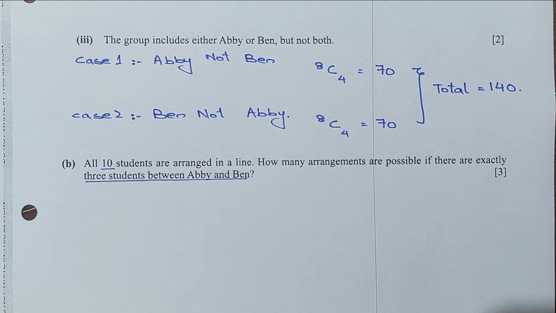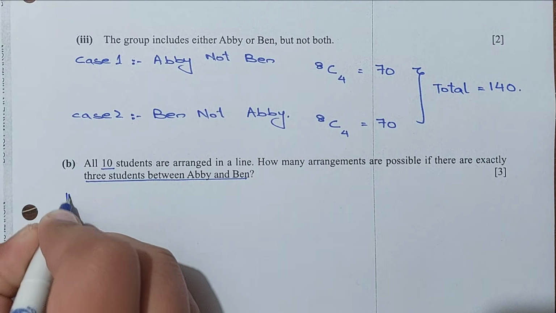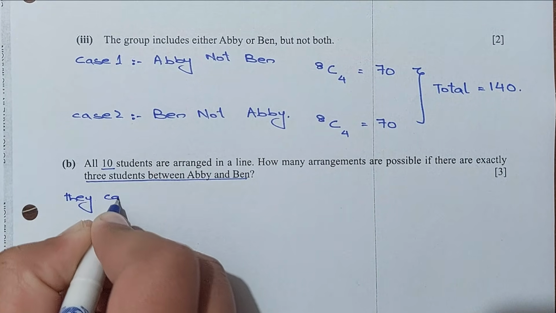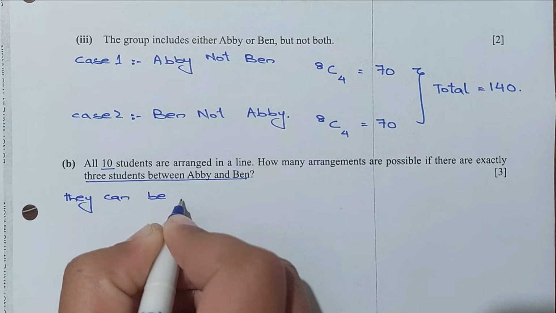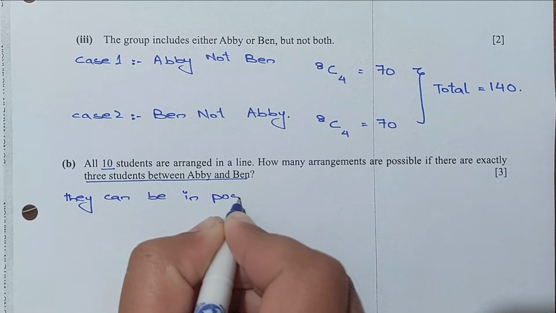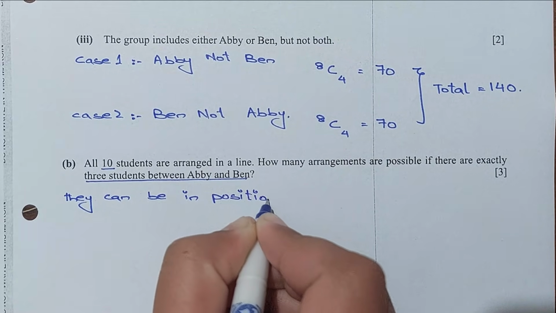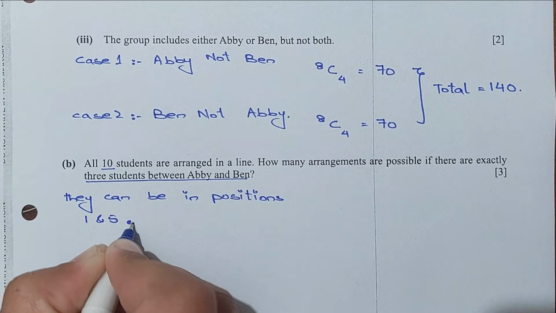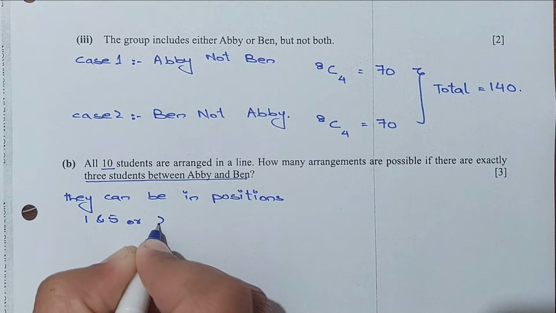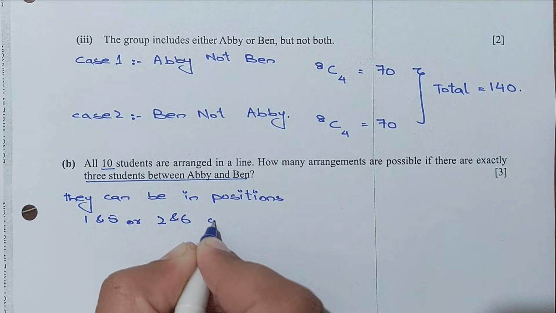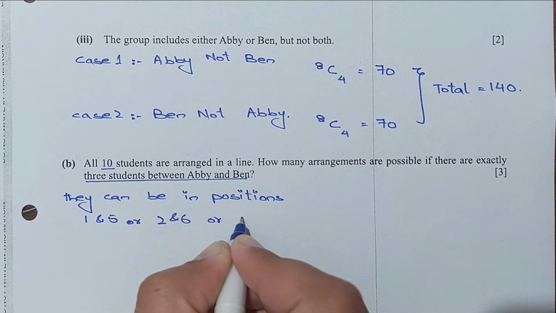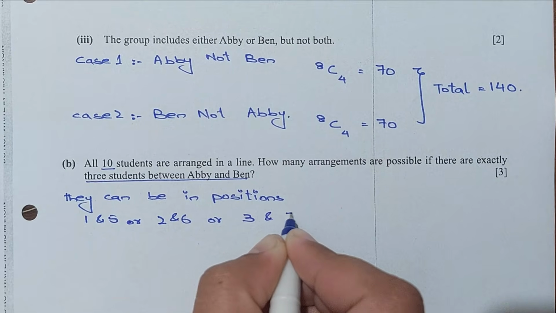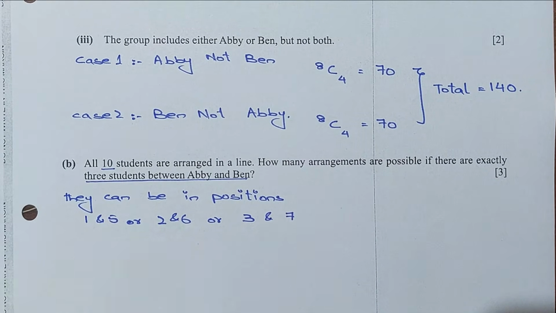Since Abby and Ben have exactly 3 students between them, they can be in positions 1 and 5, or 2 and 6, or 3 and 7, because there must be 3 students.